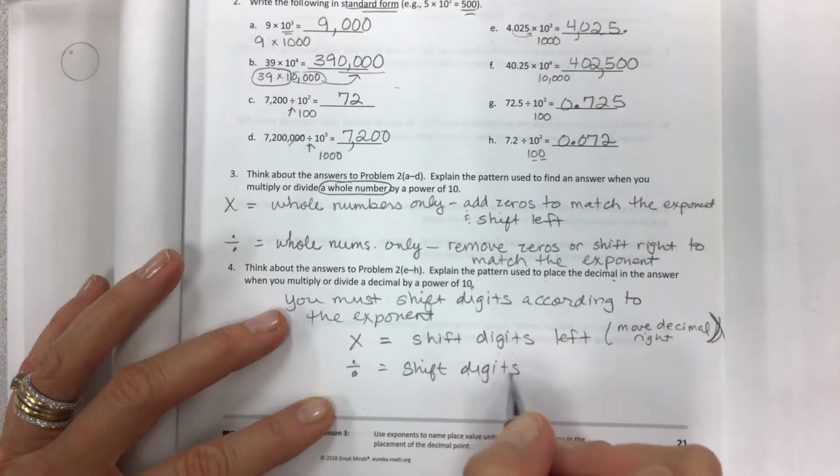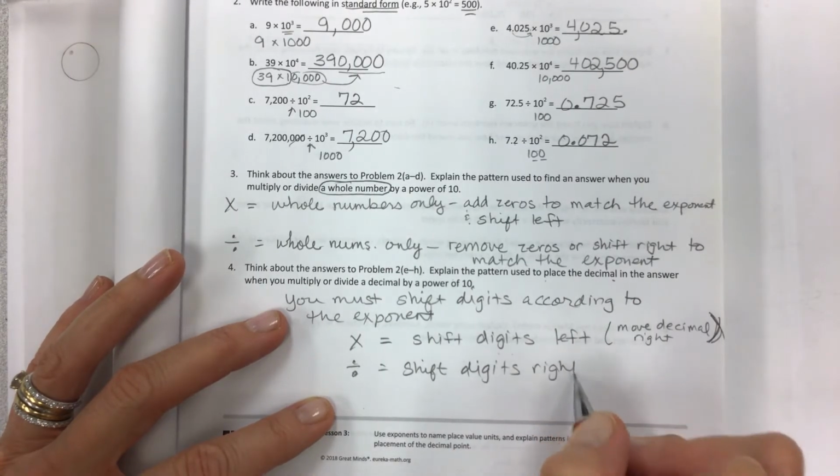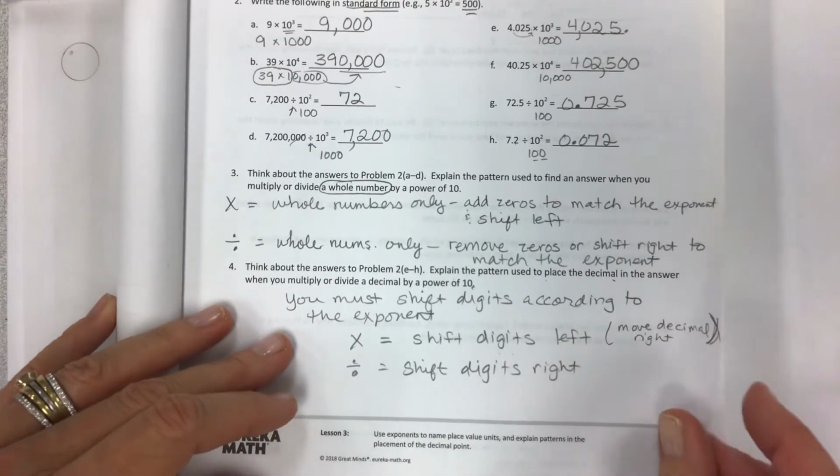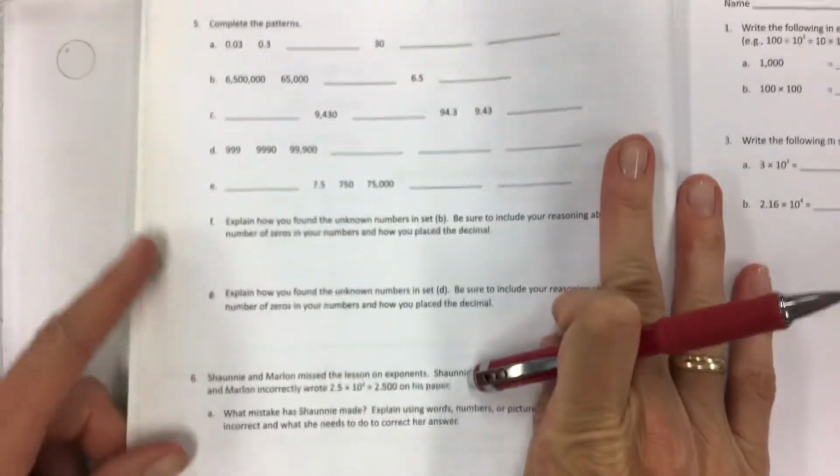digits right, so that they're in lower place value positions. You have to match the exponent. Let's move on. Turn the page. There's a whole bunch more on the back.